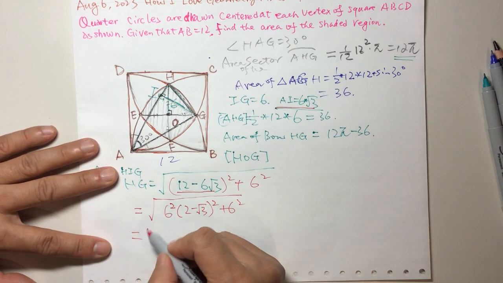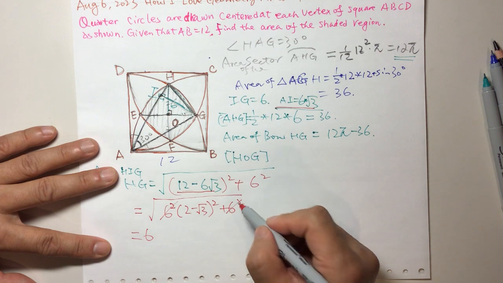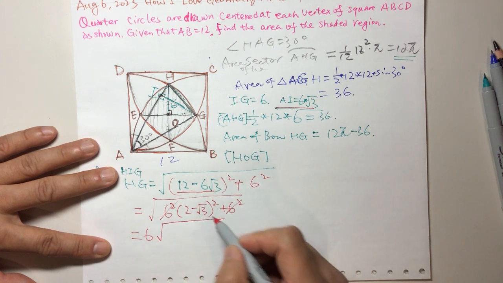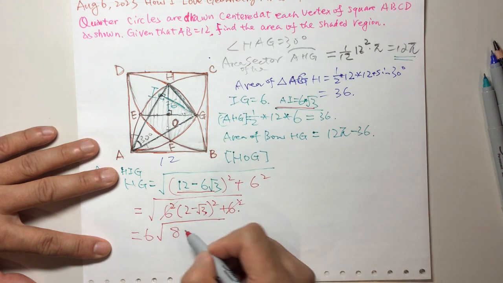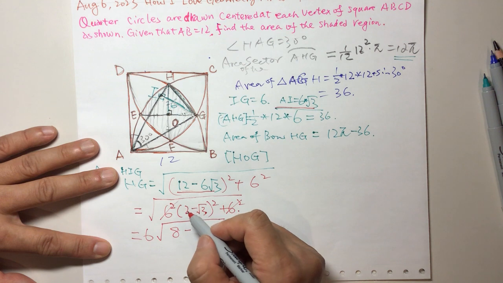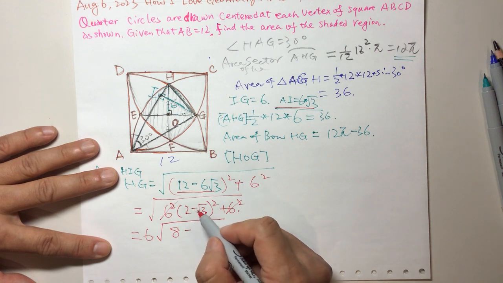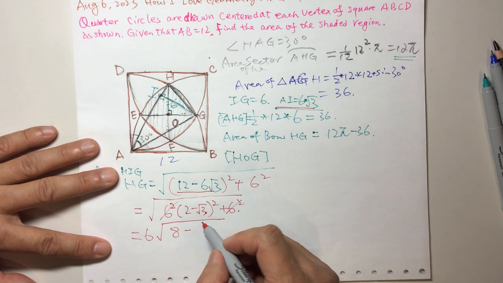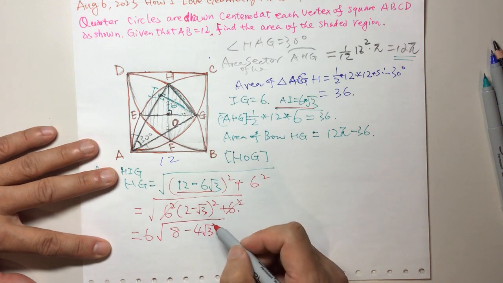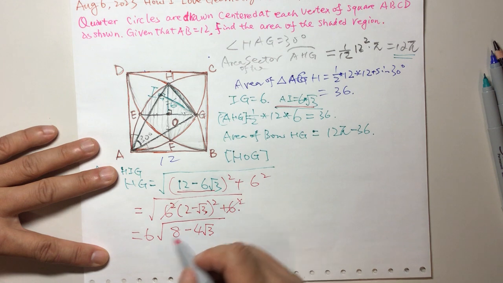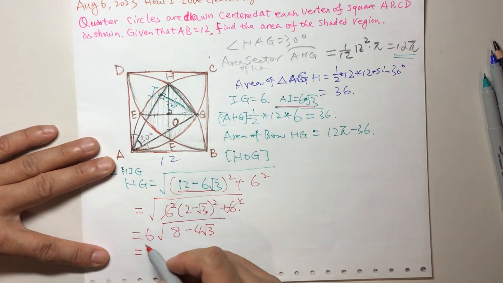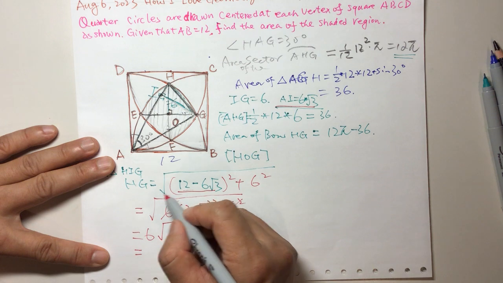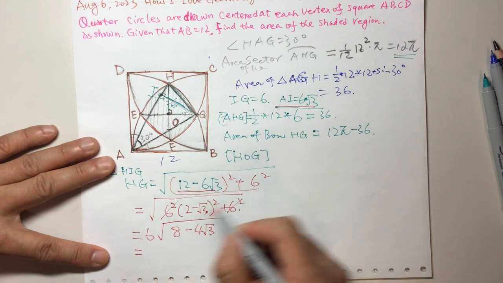So we can factor out 6 squared, and inside is, this square is 4, plus this 3, 7, plus this one is 8, minus, and what's this one? It will be 2 times square root, so it's 4 square root of 3. So this one we know. We just keep this one, because we need HG squared. We know HG squared is just this one.